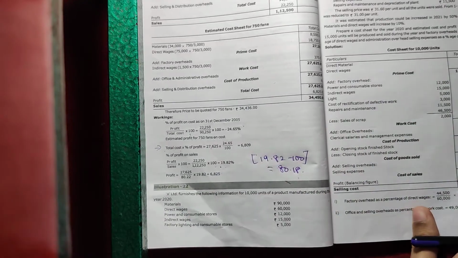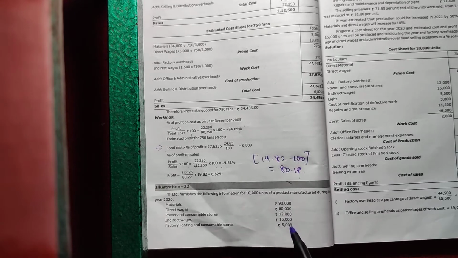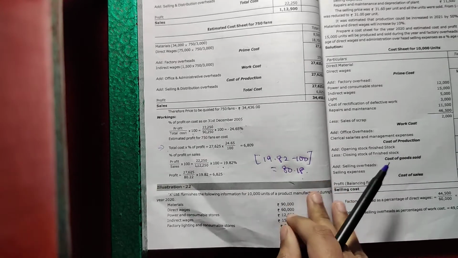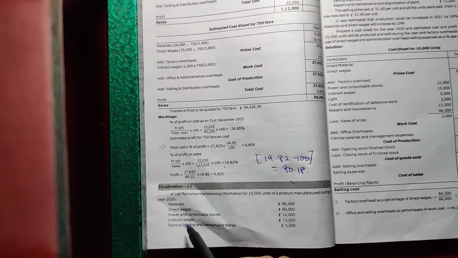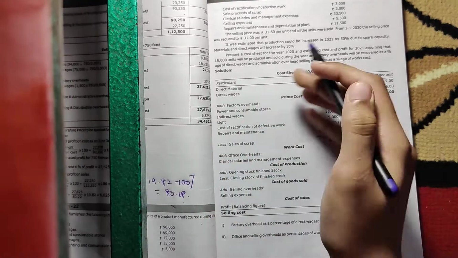Okay, let's move on to your illustration 22, which is very similar to the previous illustration also. It says X Limited furnishes the following information for 10,000 units. Okay, then a product manufactured during this year 2020. The information is given to you all. Let's look into the adjustments.